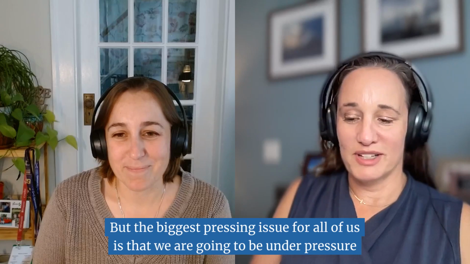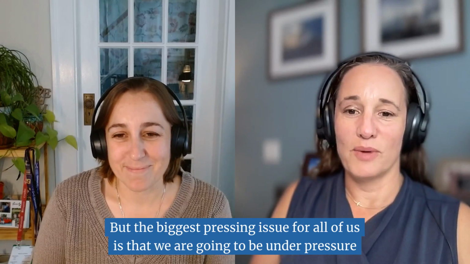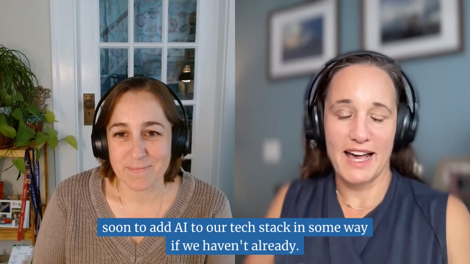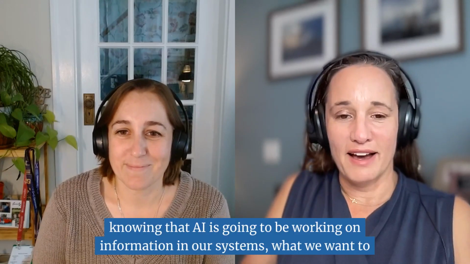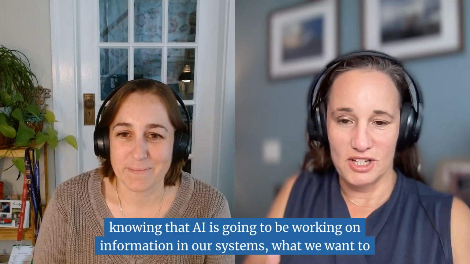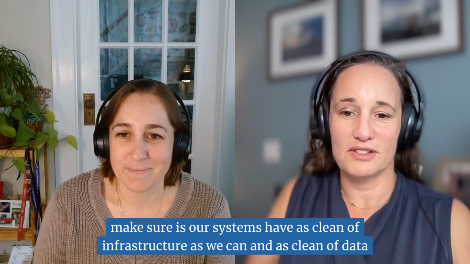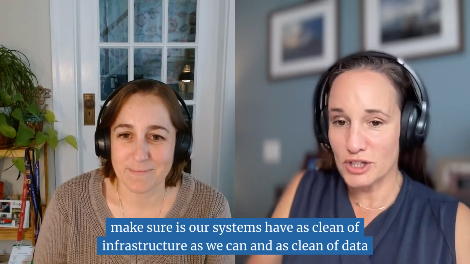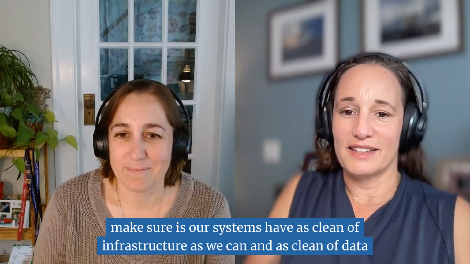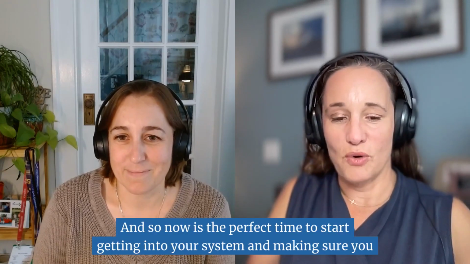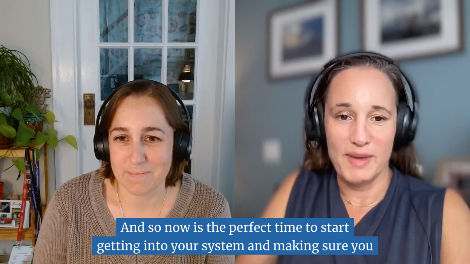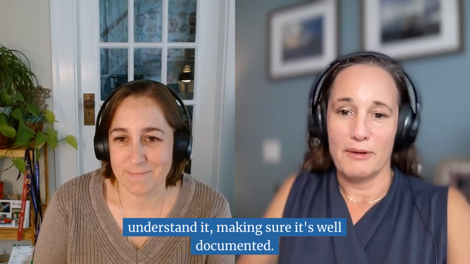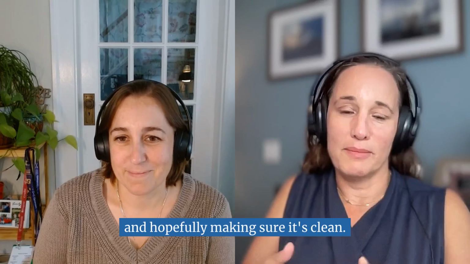But the biggest pressing issue for all of us is that we are going to be under pressure soon to add AI to our tech stack in some way if we haven't already. So, knowing that AI is going to be working on information in our systems, we want to make sure our systems have as clean of infrastructure as we can and as clean of data as we can. And so now is the perfect time to start getting into your system and making sure you understand it, making sure it's well documented, and hopefully making sure it's clean.